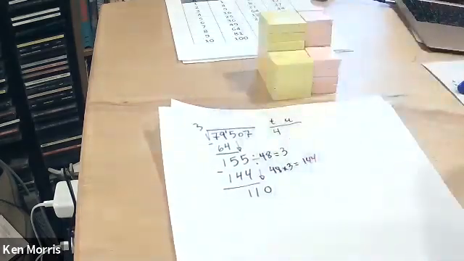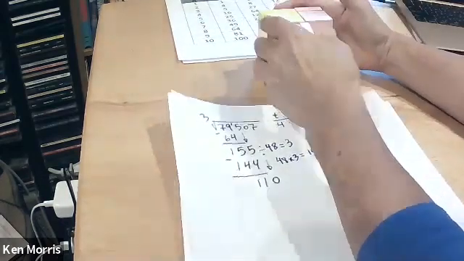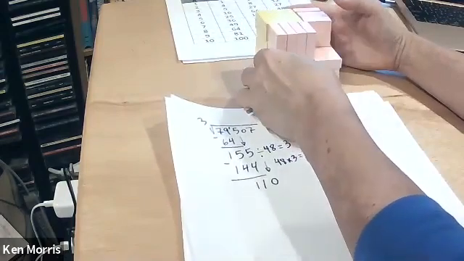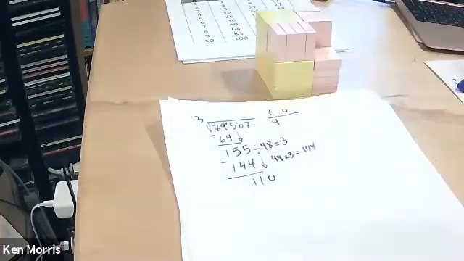And then I have my final 3 squares, which I'm going to put right here. And I have now built up my cube, except for this one area here.